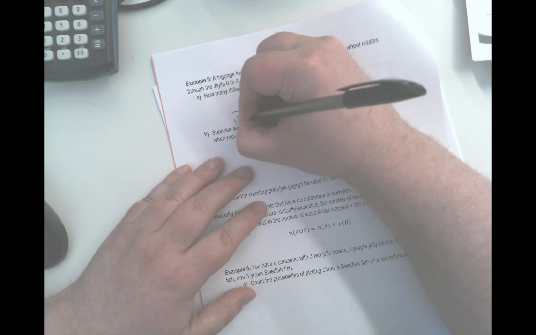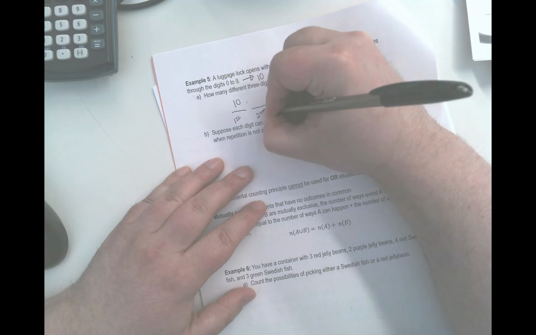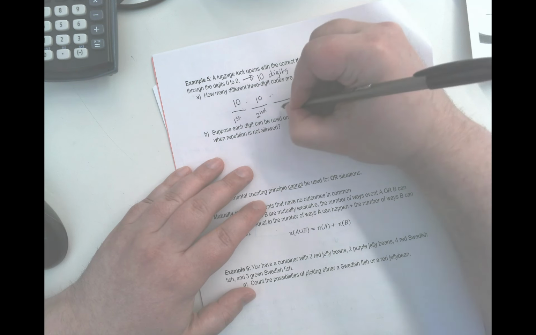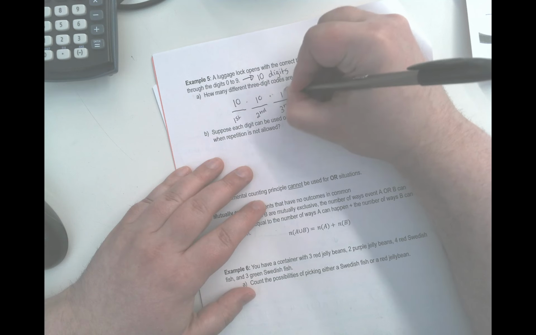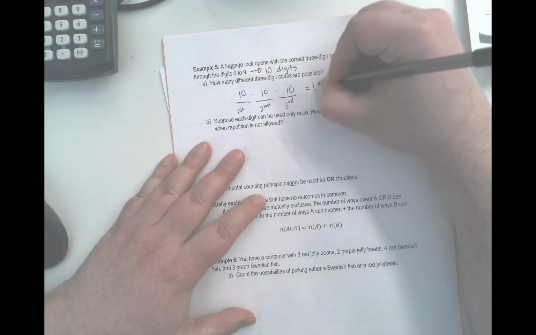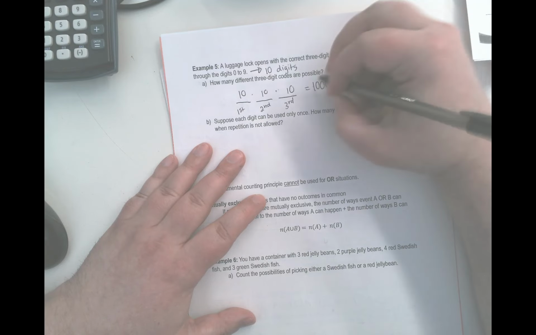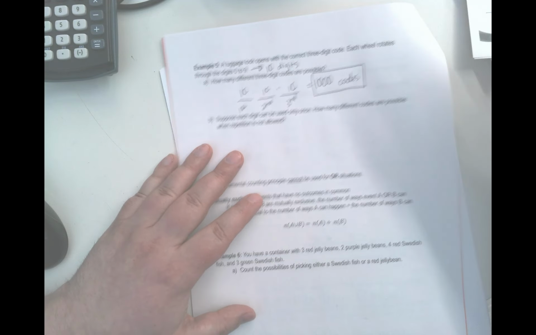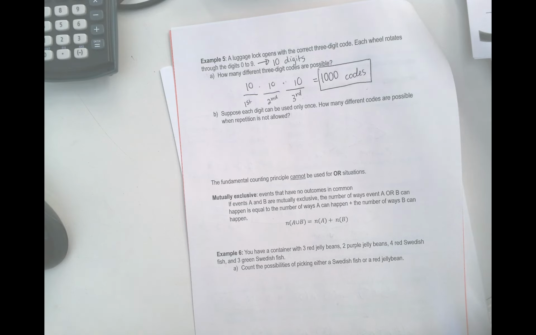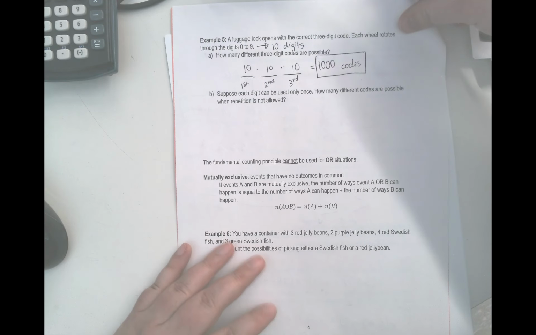So for the first digit, there are 10 options. For the second digit, there are 10 options. For the third digit, there are 10 options. So we're just going to do 10 times 10 times 10, which is 1,000 possible codes. And please, for the love of God, please make sure you are multiplying and not adding them together. These are all multiplication questions. I have seen in the past where people try to add them.